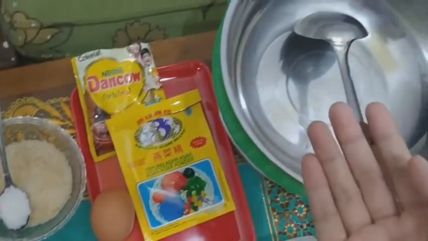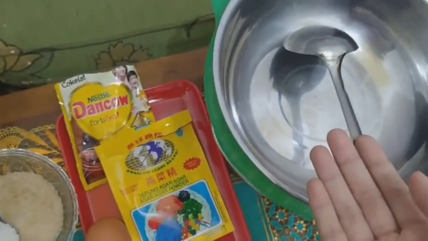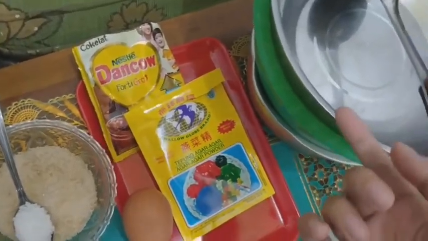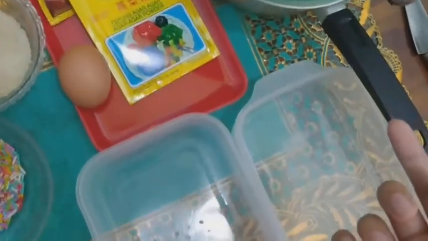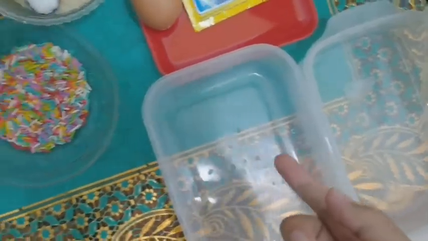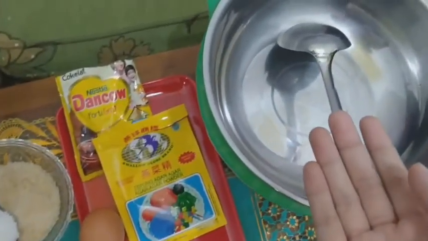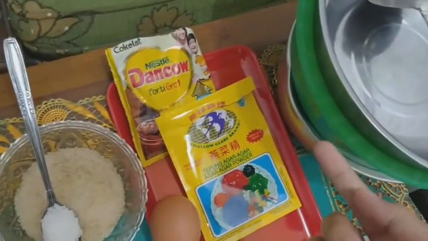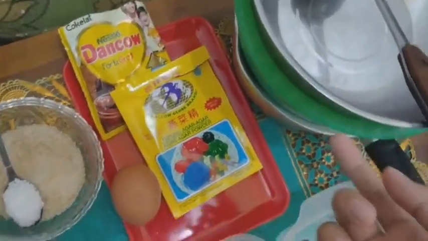For the materials, you have to prepare a pan, a filter, a mixer, a basin, 2 molds, and a blender. So here we go.